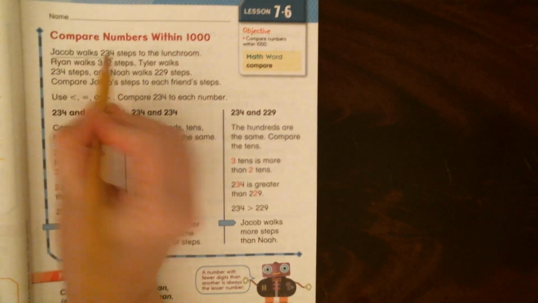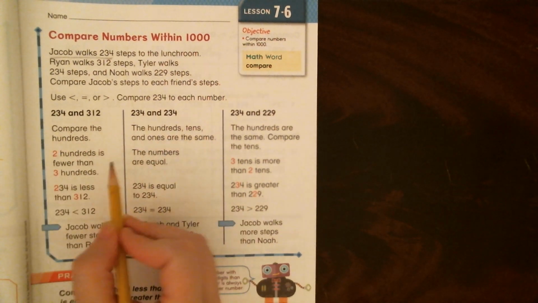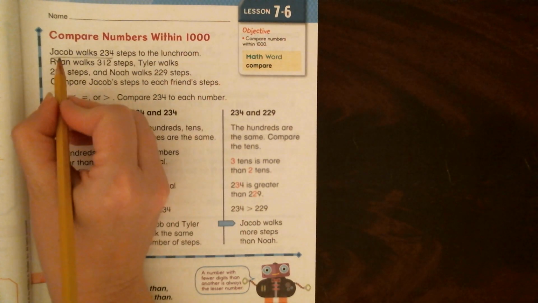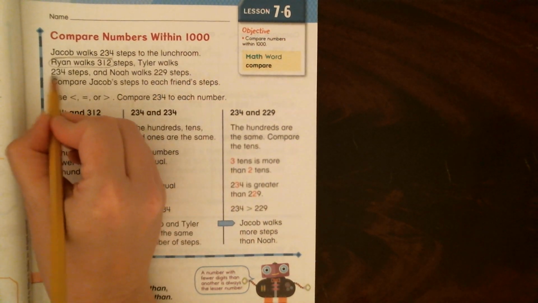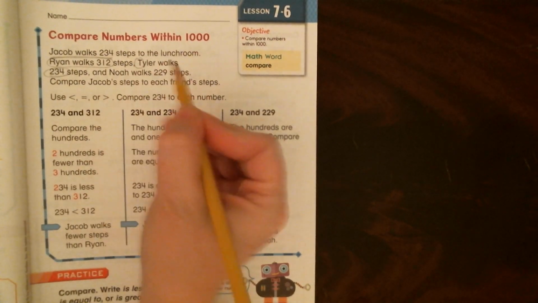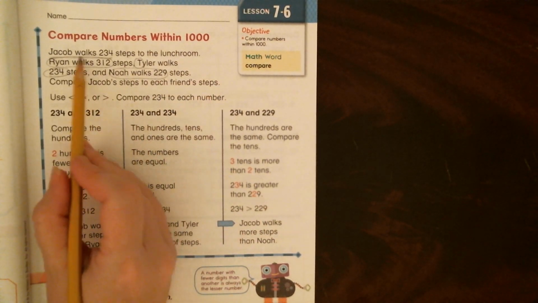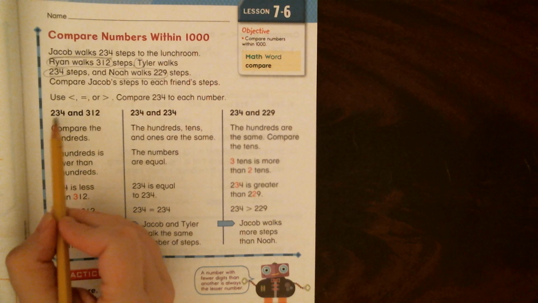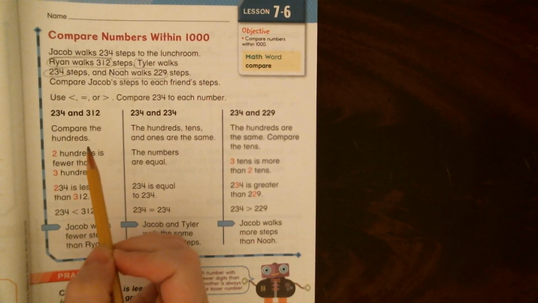Jacob walked 234. So we're going to compare Jacob to all his other friends. Okay? I know Ryan did 312, Tyler 234, and Noah 229. Okay, so let's compare Jacob's 234 and Ryan's 312.